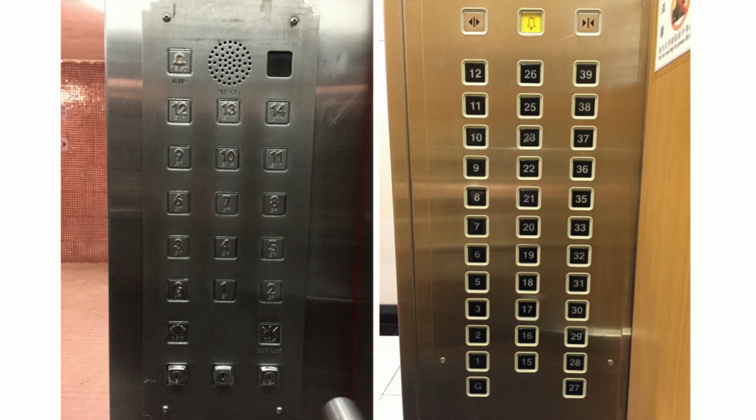But when you look at the right-hand side, your right-hand side, the buttons are arranged vertically, so that some higher floors like 16th floor, 17th floor, or 29th, 28th floor are located at the bottom of the panel.